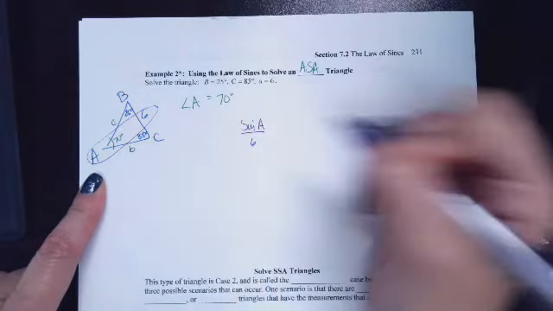I have to start with what I'm given. So I'm given my pair that I know, which is about C. So I have sine 15 degrees over 6. And then I have to go back to angle A because I know the side A. So sine of A over 10. Now I know that angle A has to be larger than 15 degrees because side A is longer than 6.